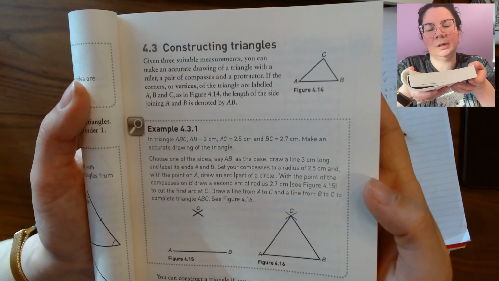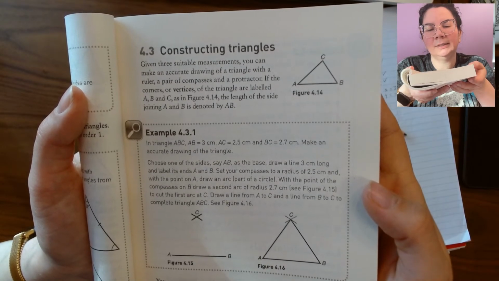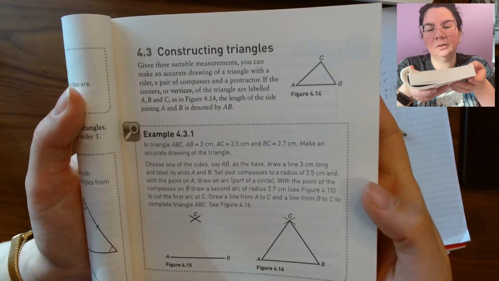Draw a second arc on the radius 2.7. To cut the first arc at C, draw a line from A to C and a line from B to C to complete the triangle.